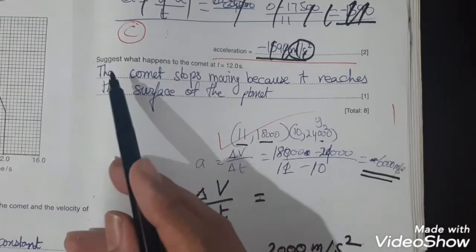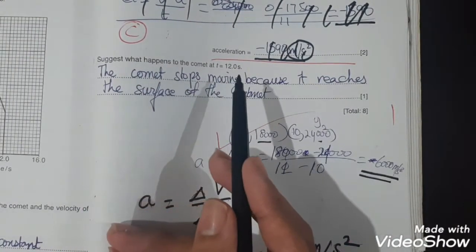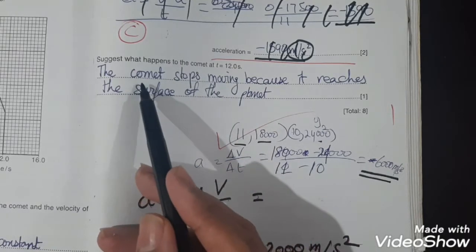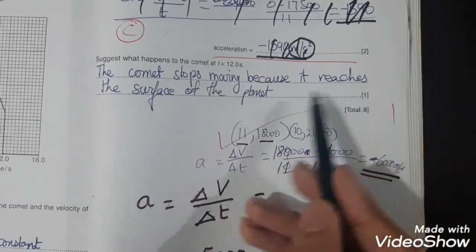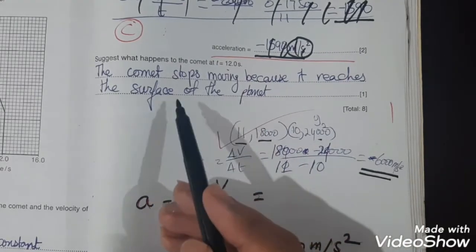Then question D states suggest what happens to the comet at t = 12 seconds. The comet stops moving because it reaches the surface of the planet. So this will be the final answer for question D.